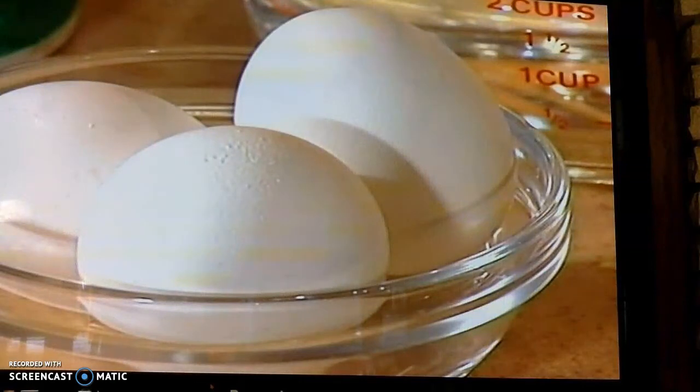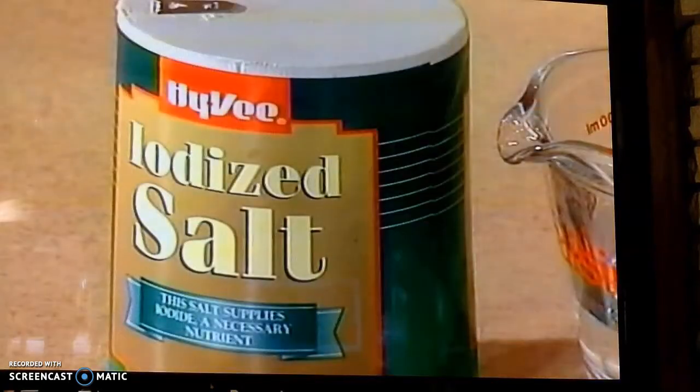Eggs add nutritional value, color, and also flavor. They are often used in sweet dough such as Carmel Rolls or dinner rolls. Salt is another important ingredient. It brings out the flavor in the bread and it slows the yeast from working too quickly.